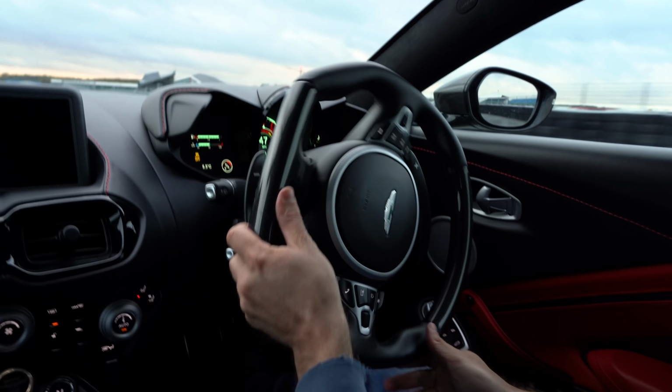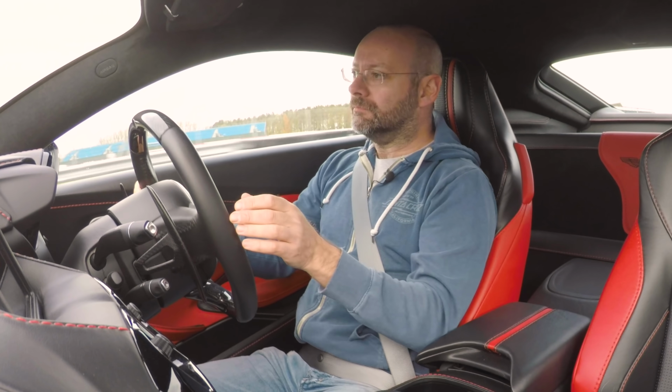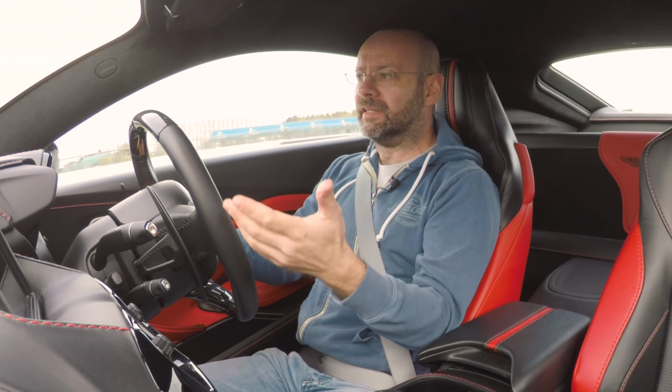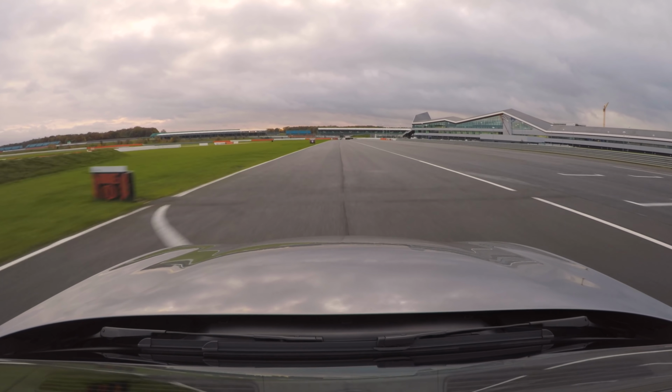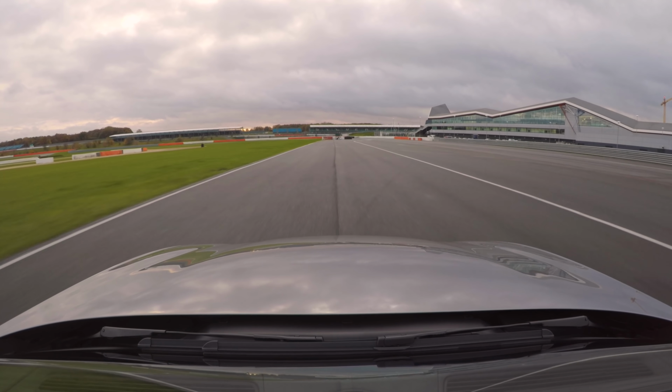So that's third, and now I'm on full throttle, and eventually the car speed just comes up to match the speed of the tyres, and you drive off. And that's it. That's how to do the smooth exit.